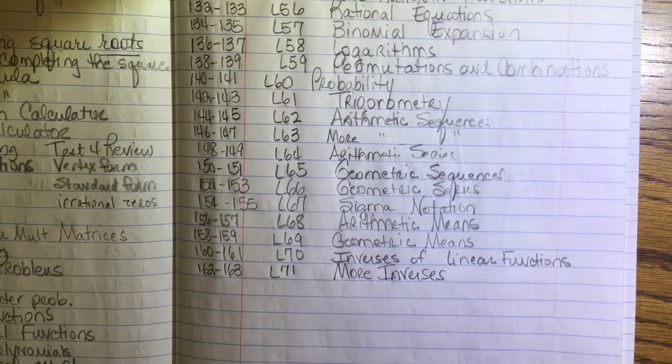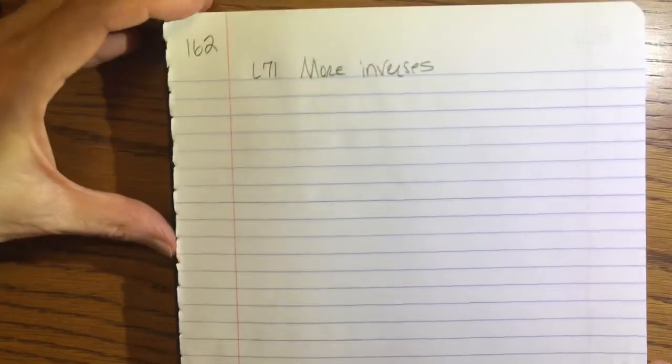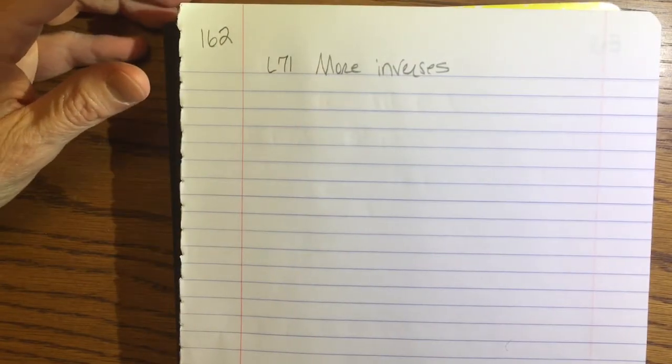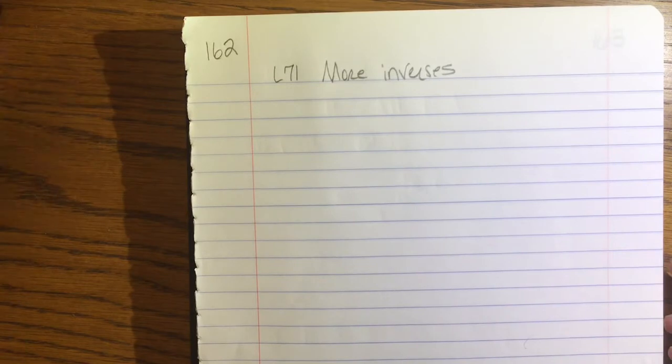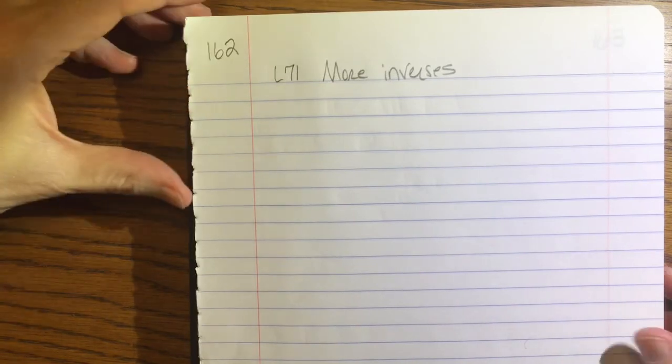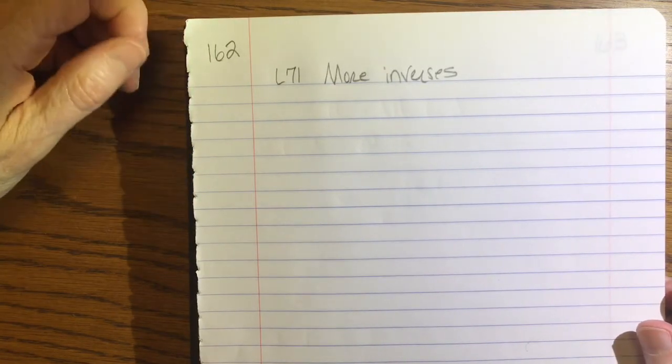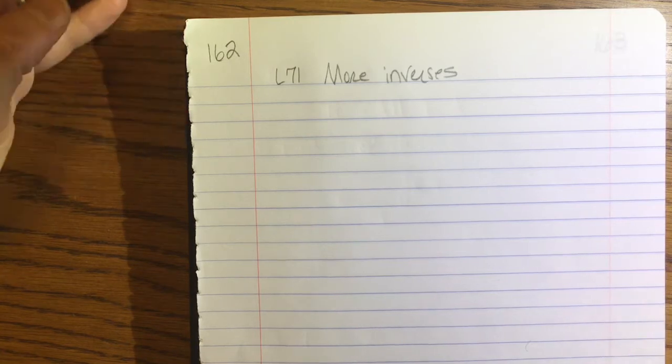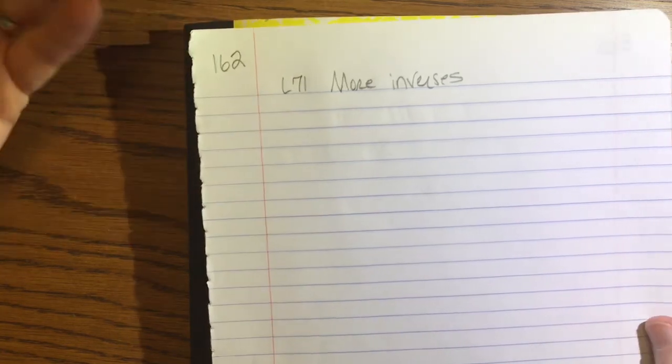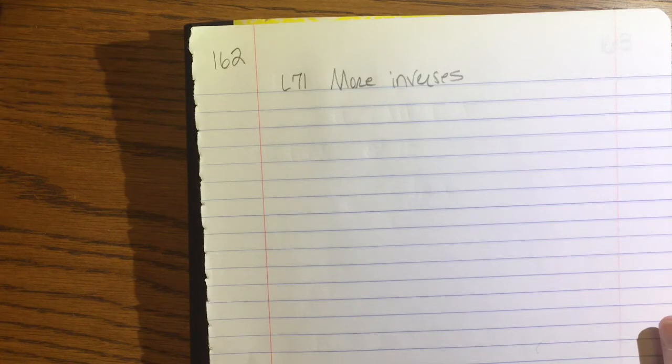This is lesson 71, more inverses. In lesson 70, we did the inverses of a set of ordered pairs, where we switched the x and y, and then we did inverses of linear functions: switch the x and y, and solve for y. That's what we're going to do, just on a higher level.